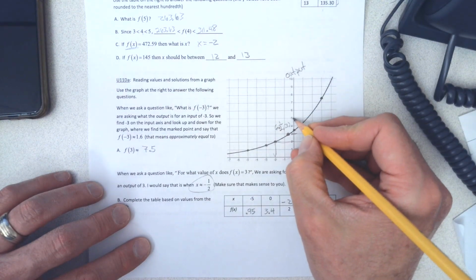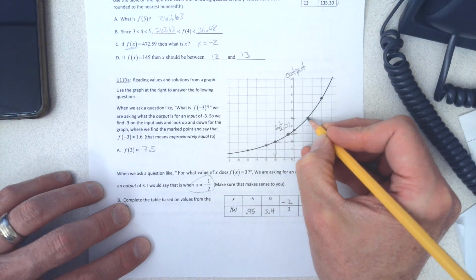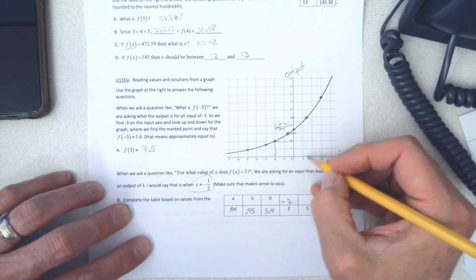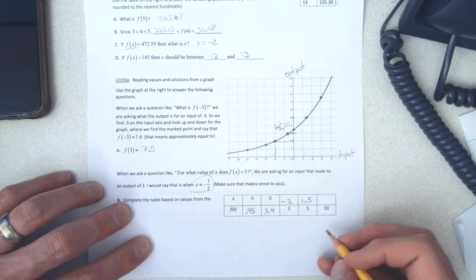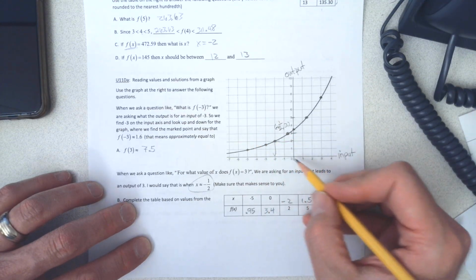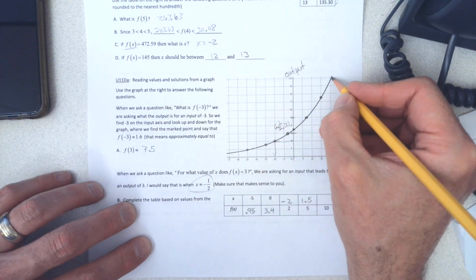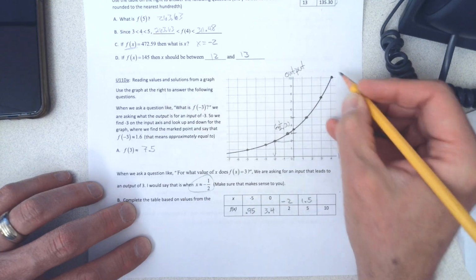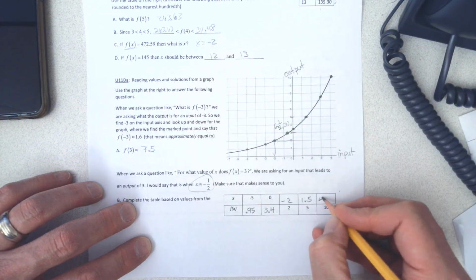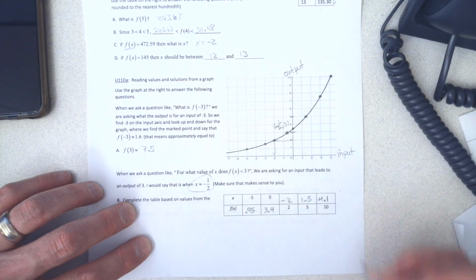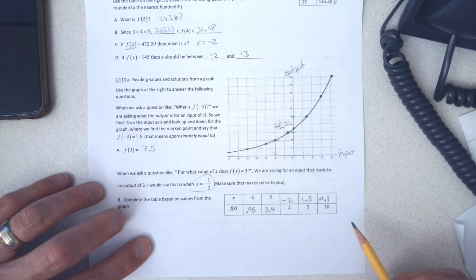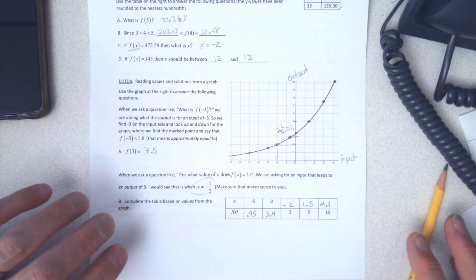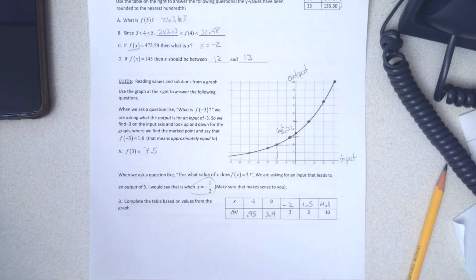Output of 5. Output of 5 is right here, so this point, something comma 5, is on that graph. It looks like about a 1.5. And an output of 10. 10 is up here as an output that kicks me out about here. That's a little bit past the 4. I'll call that maybe a 4.1 out there. So hopefully that makes sense, how we found those points, and that is the last Check Your Understanding of this semester.